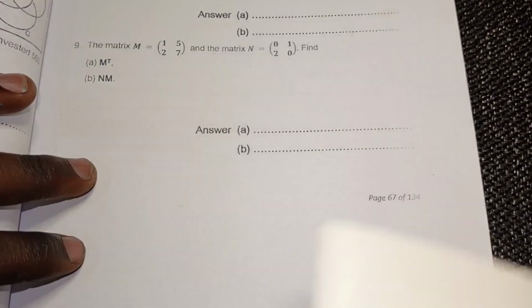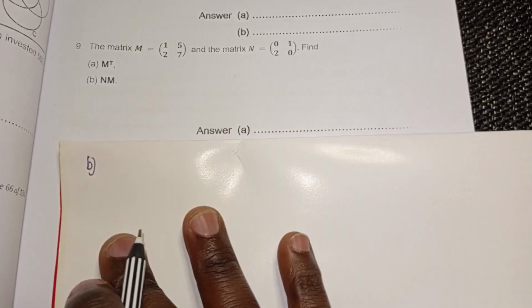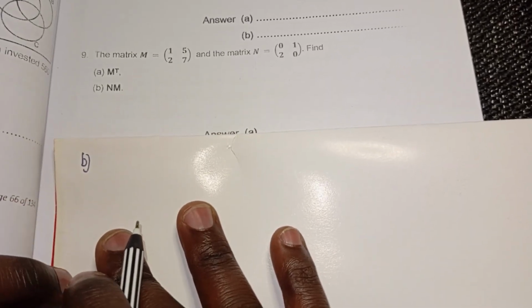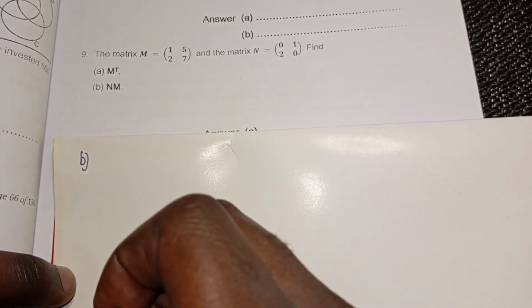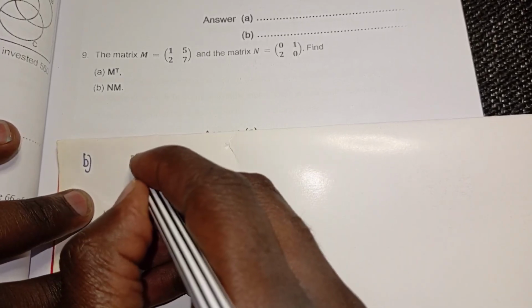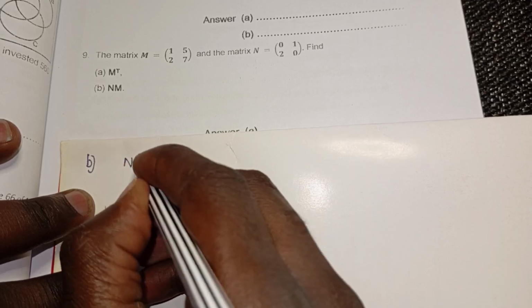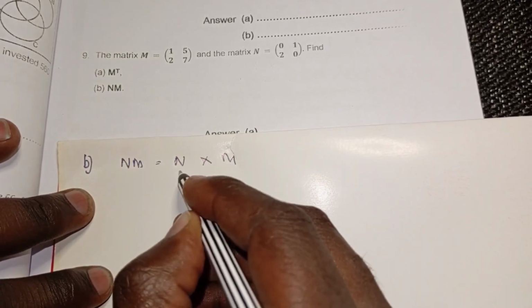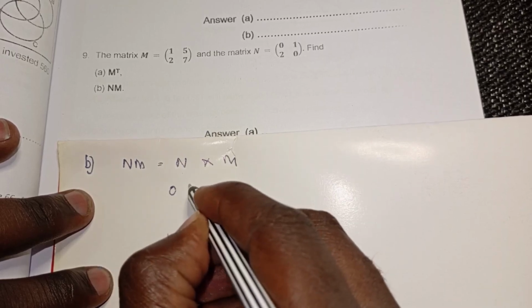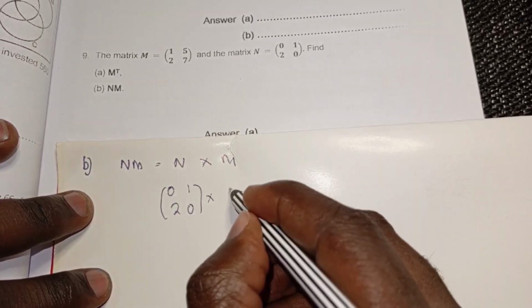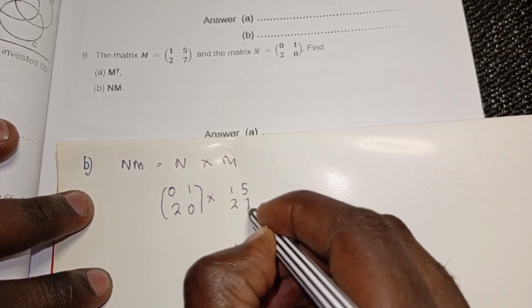Let's do it from here. Question B, we have NM, which simply means we multiply the two matrices. So the matrix N is given by 0, 1, 2, 0 times the matrix M, which is given by 1, 2, 5, 7.